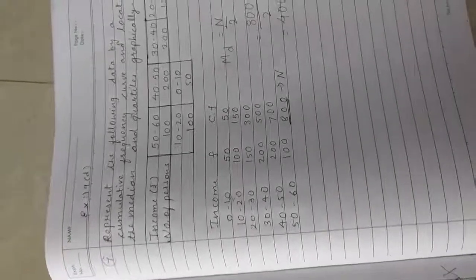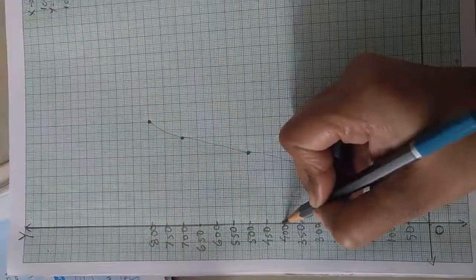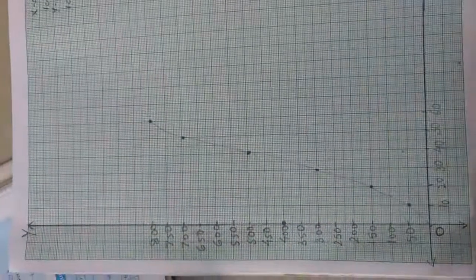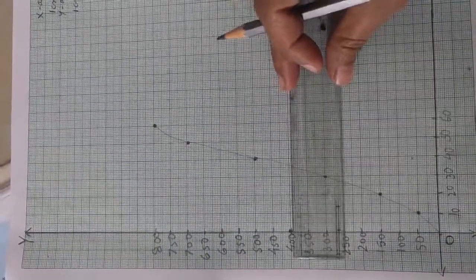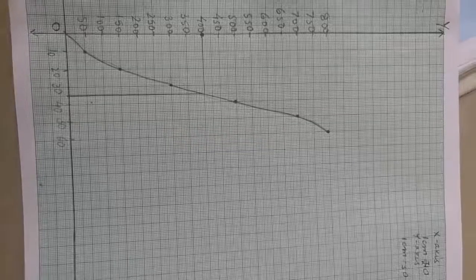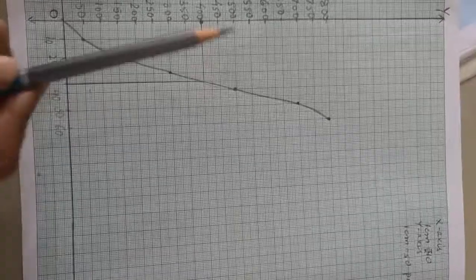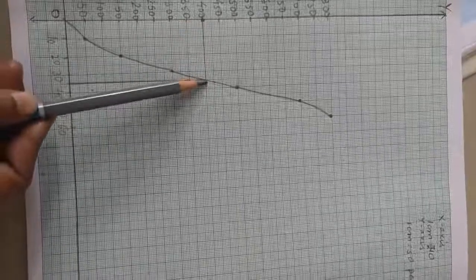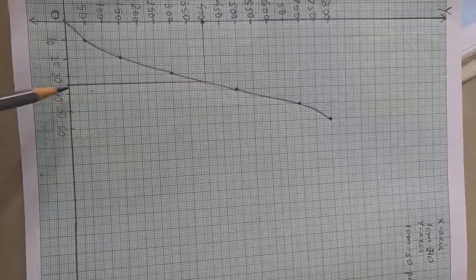Now let us draw it on the y-axis. So where this 400 is, here it is. So I will put a point here. Take my scale and put it horizontally to draw a line. So here you can see that I have joined this 400 horizontally first to meet the ogive, and then the straight line towards the downward, which will meet our x-axis.